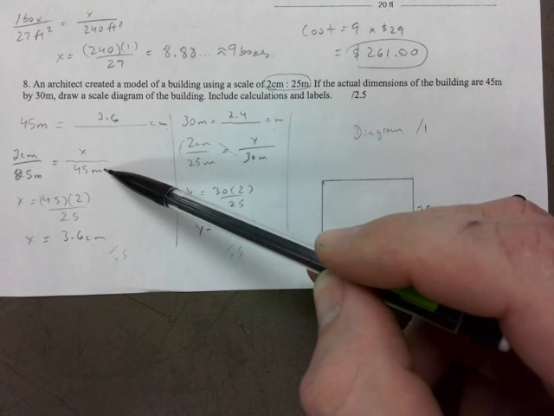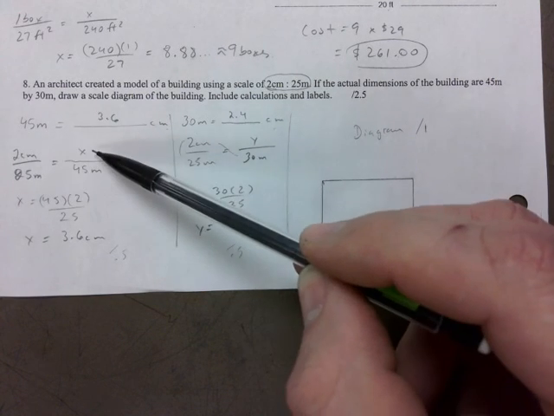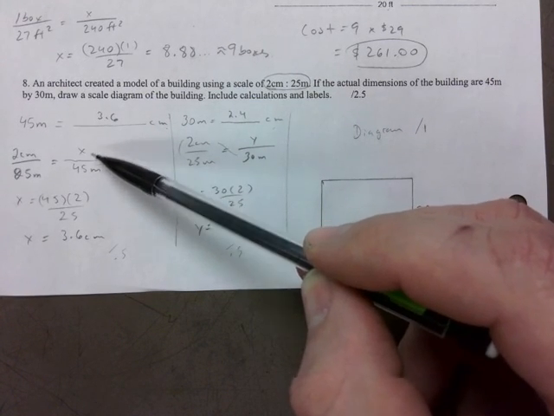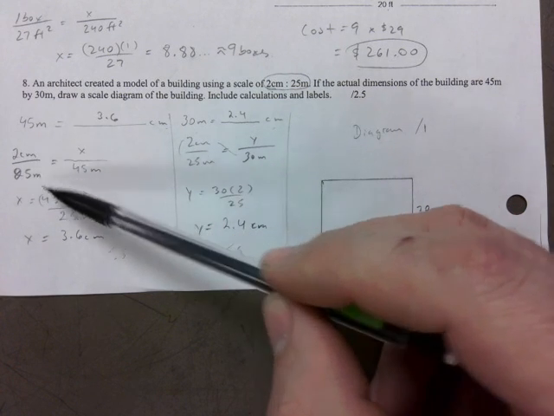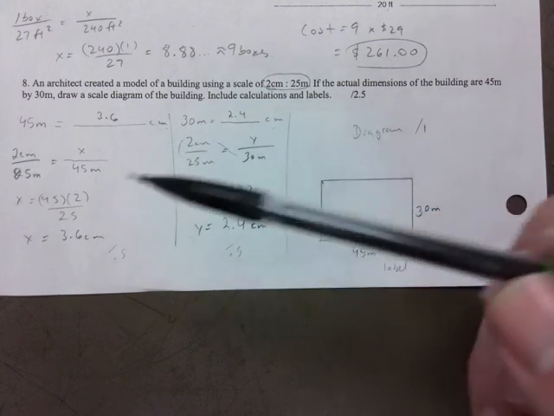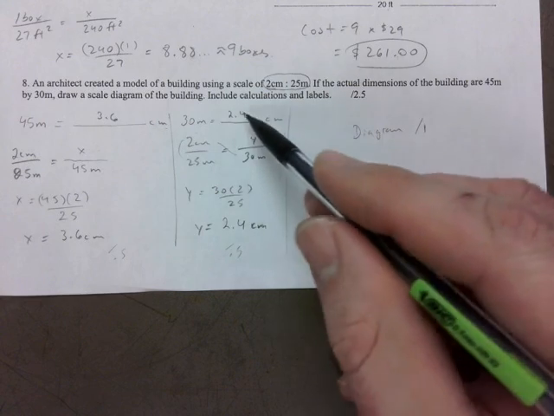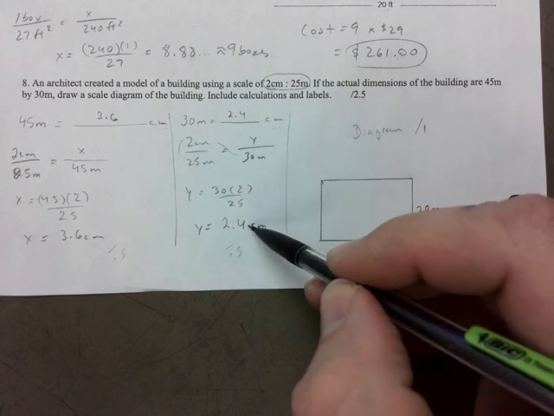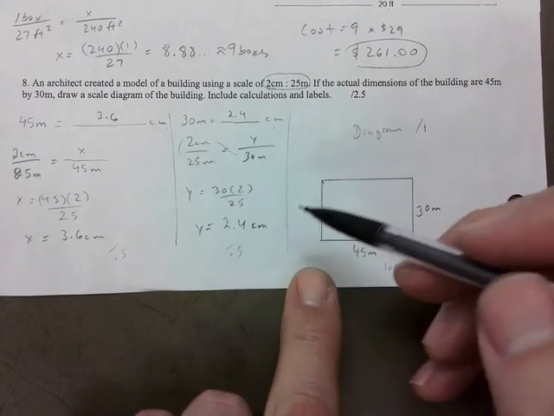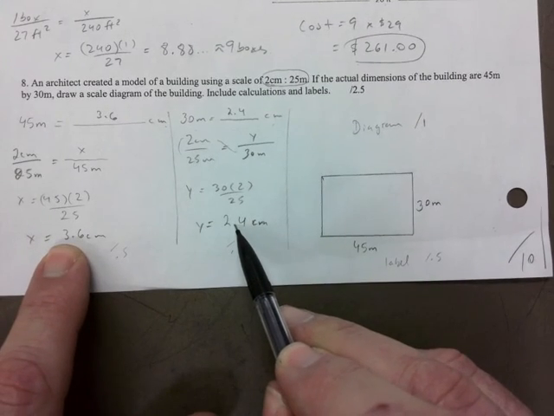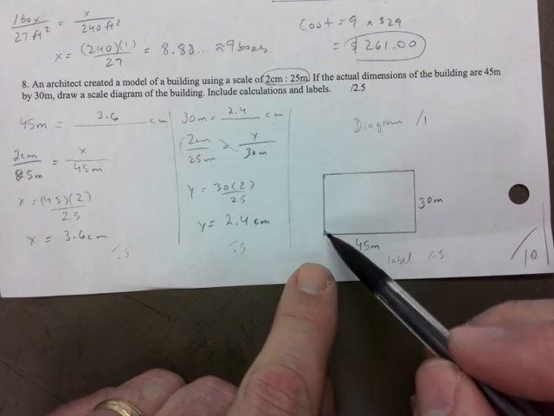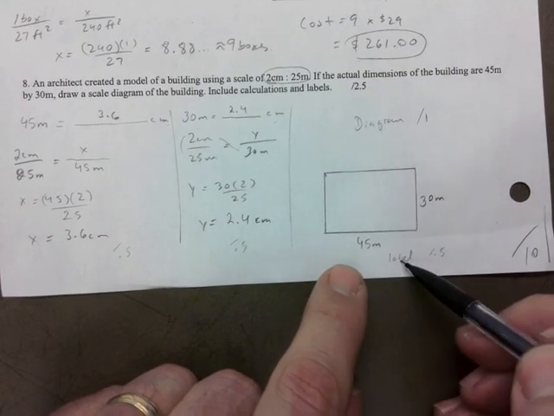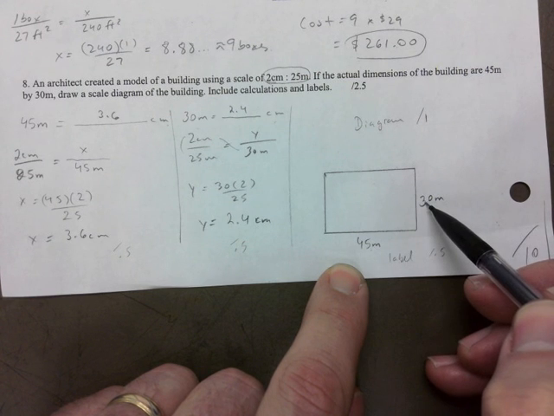Meters match meters, so you can leave it. And you're trying to find this in centimeters, of course, because it's centimeters on the other side. So you get 3.6 there. You do the same thing for the width. That's 2.4. We use these on our ruler to actually measure this out, but we label with the actual dimensions, right?